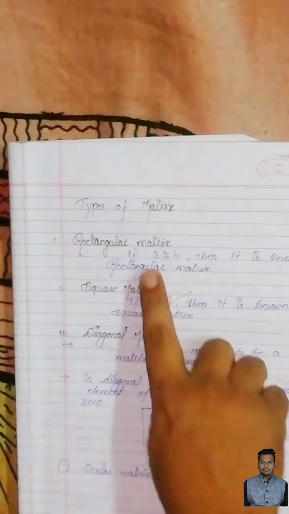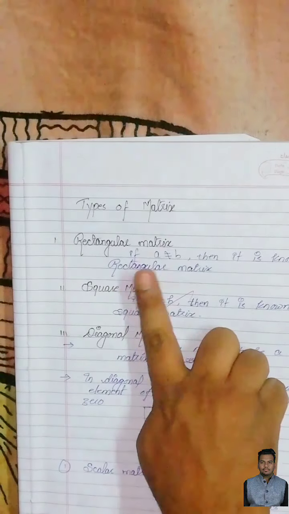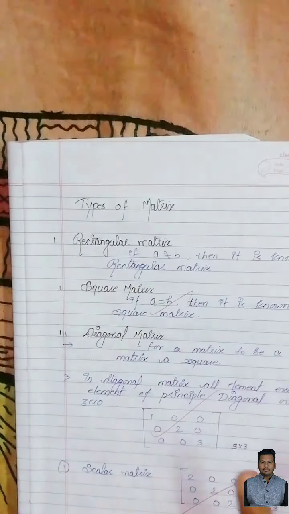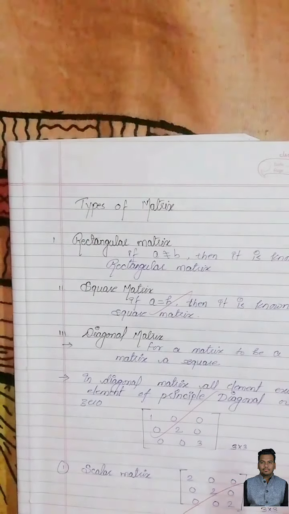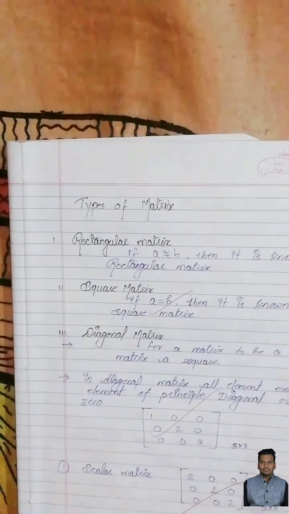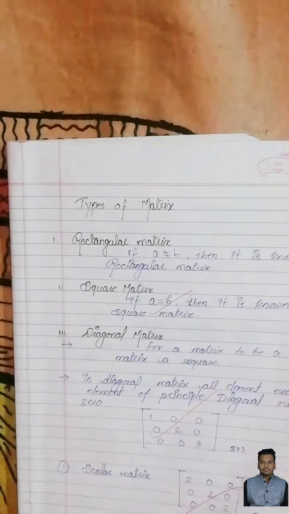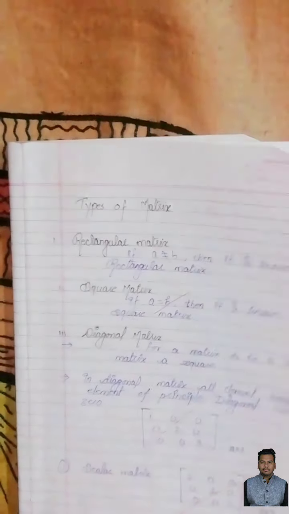Here I have taken A and B instead of M and N, so don't get confused. Here in the right bottom corner you will see A cross B instead of M cross N. So A denotes the number of rows and B denotes the number of columns. If the number of rows and number of columns are not equal, what will you get? A rectangular matrix. Here I am giving you an example.